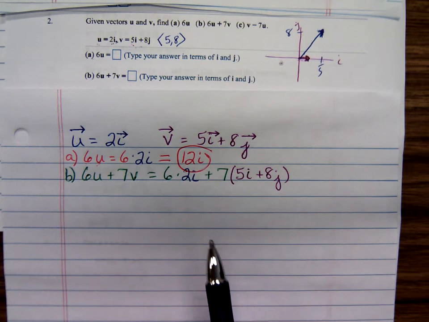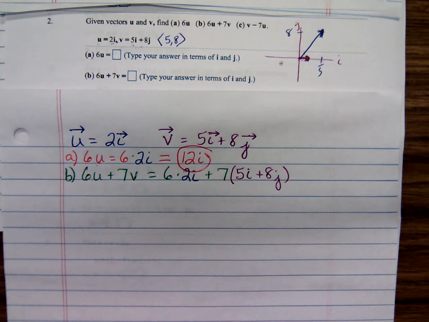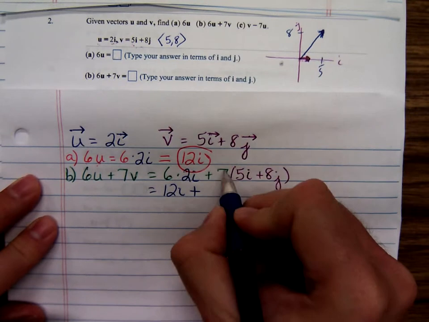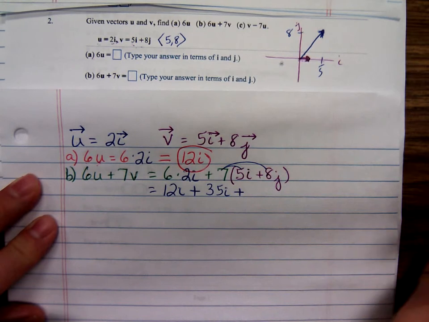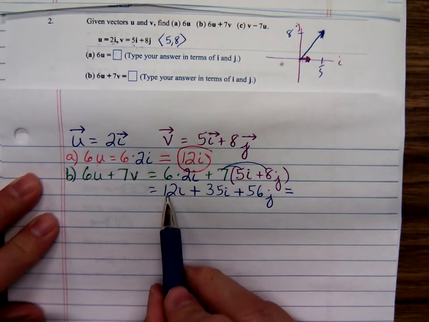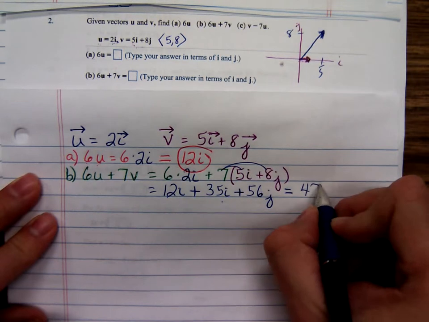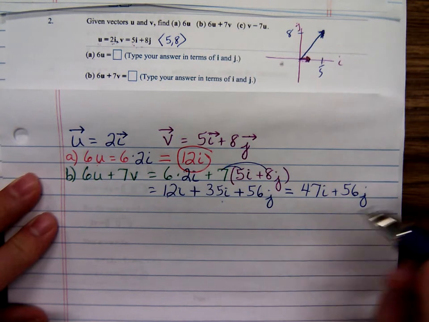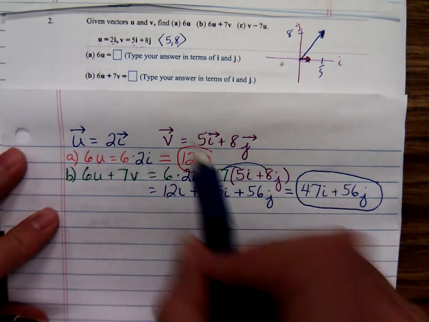What am I trying to say we're going to have to do to the 7 here? Distribute it. So we would have a 12I plus 35I plus, what's that? Oh, 56J. So that's going to be, what is that, a 47I plus 56J. And that's what you would type in here.